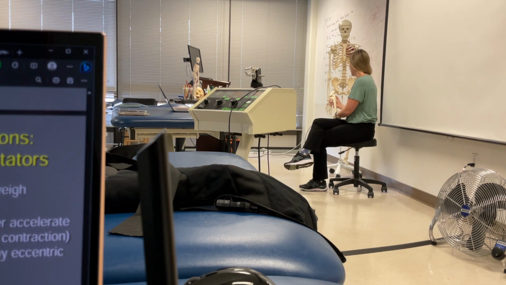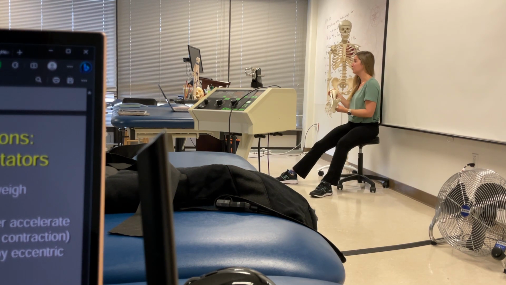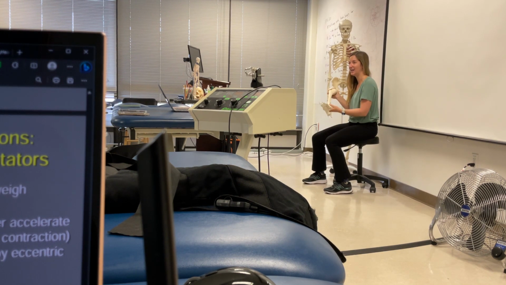Okay, so during open chain knee extension, what's moving? The tibia. And we just said the tibial plateau is a concave surface. So when I extend the knee, what's the direction of the glide? Anterior. Anterior roll, anterior glide. Concave on convex, the movement is the same. We all there? Yeah, I'm visualizing.